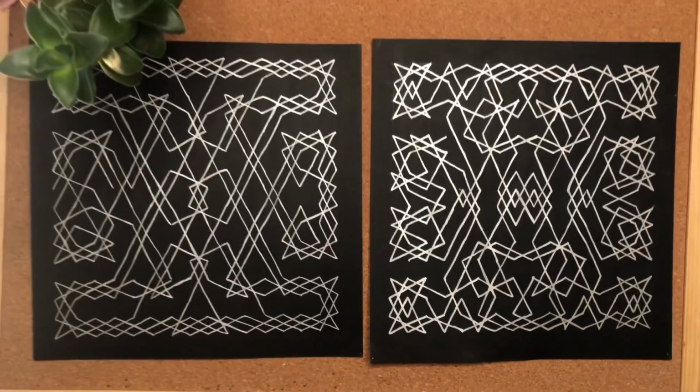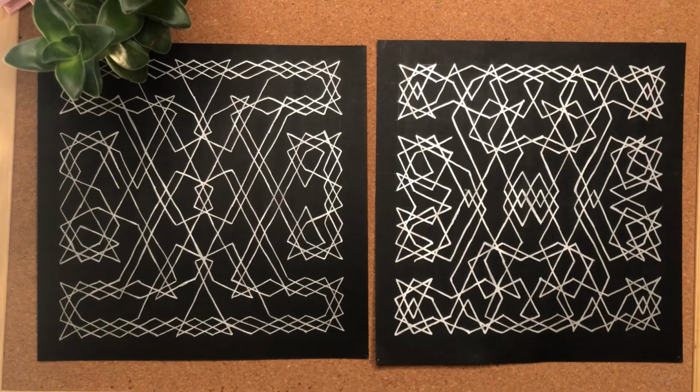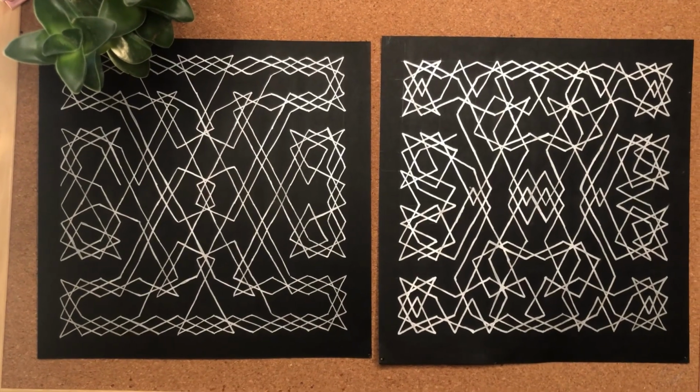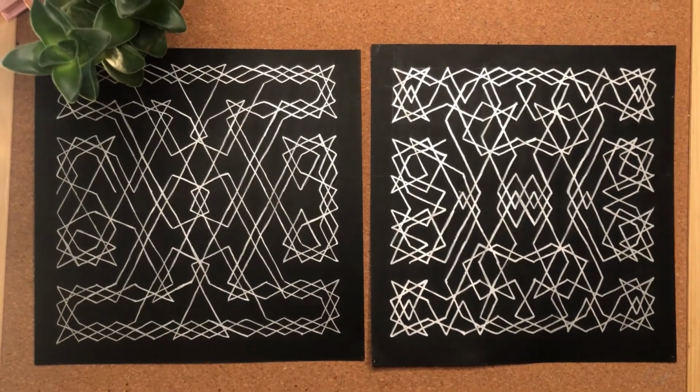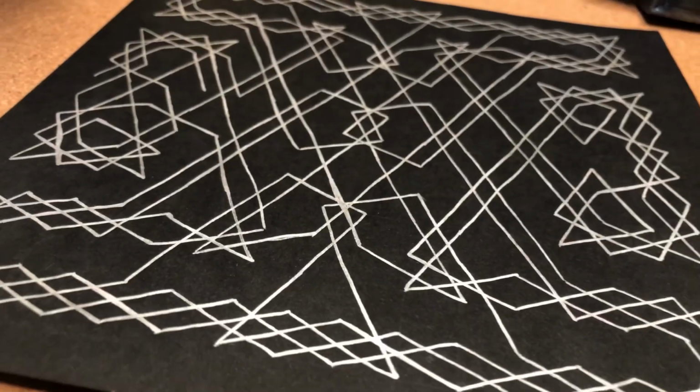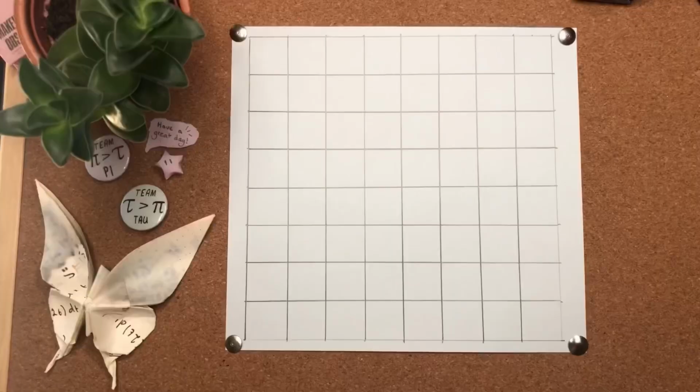Here is a side-by-side comparison of yesterday's Knight's tour and today's Magic Knight's tour, and you can see there are some similarities in their structures. So a great way to investigate this mathematically is to make things simpler.